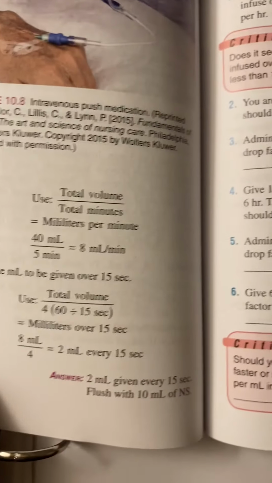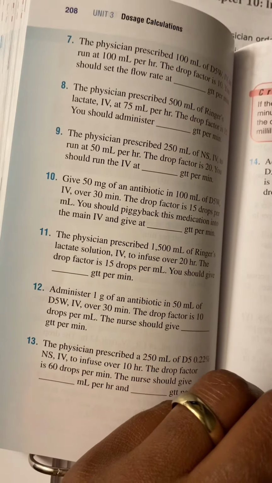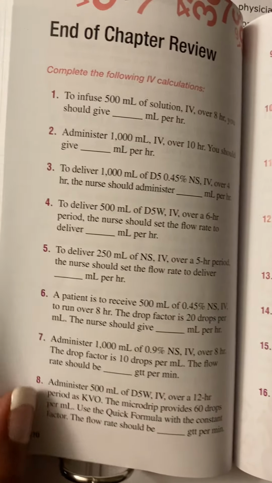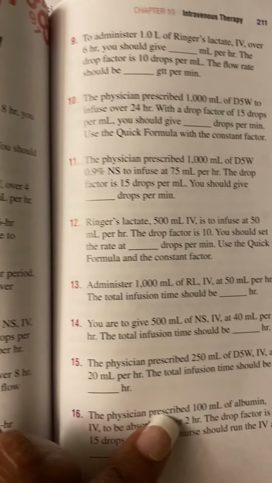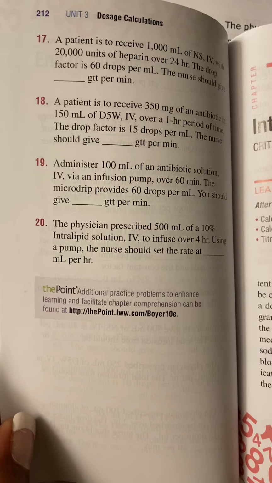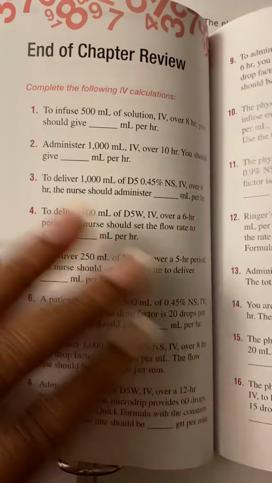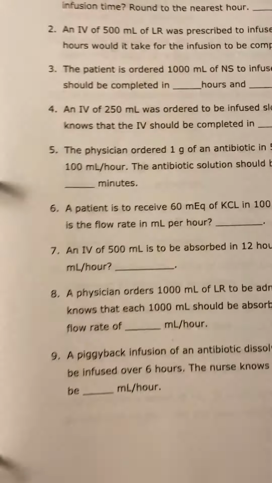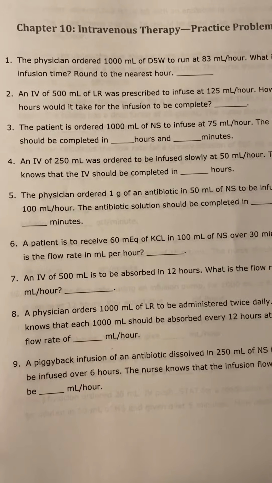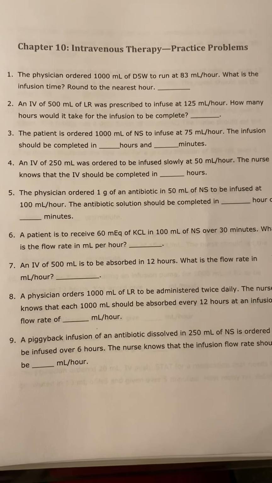Okay, students, let me get to the practice problems that we're going to do. This is actually your homework, page 210. This is actually your homework assignment. And I know you already probably have the text, but this is the actual assignment. Okay, so let's get started. Okay, for number 1.